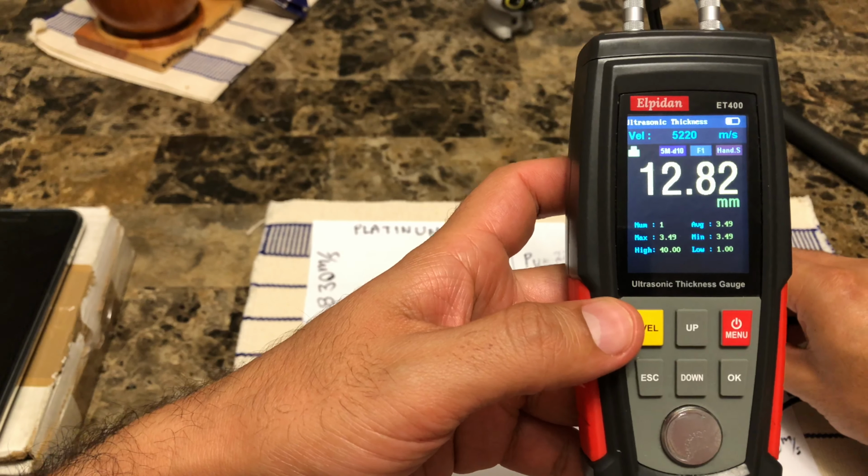And make sure it's at 0. So we're looking for 12.82. And there you have it. 12.84. That's fairly close.